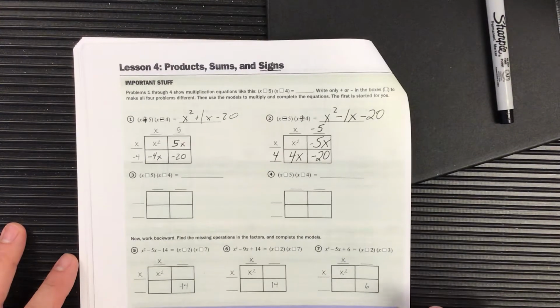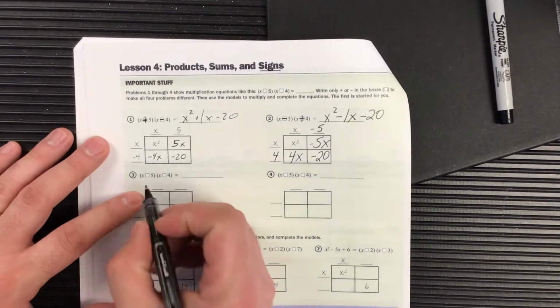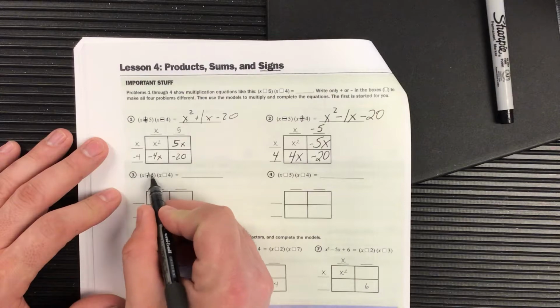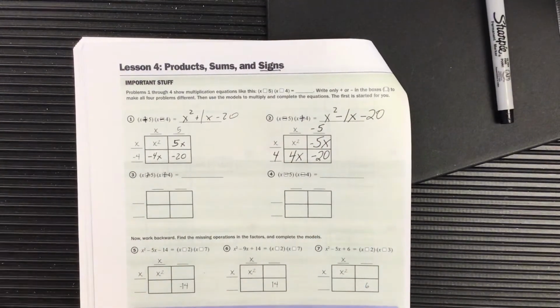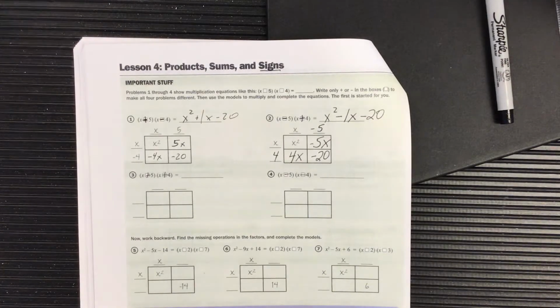So what signs do you want to do for 3 and 4? Positive, and negative negative. There you go. Why don't you try those 2? Fill them in. See how that changes our answers.